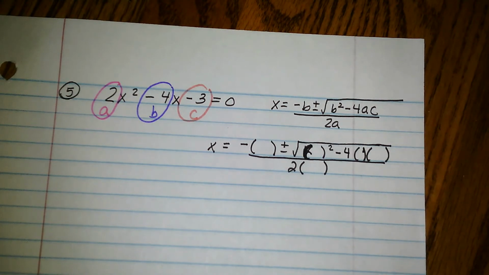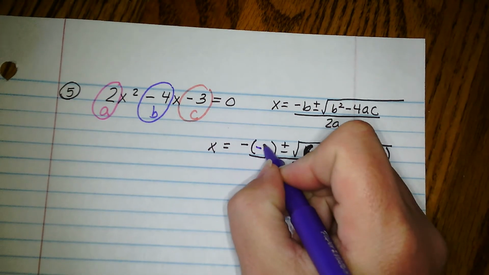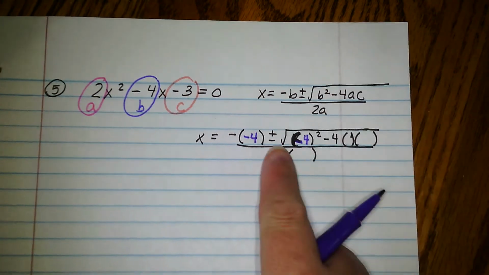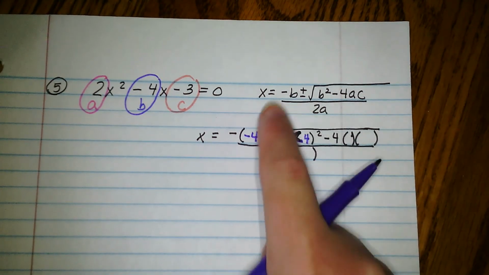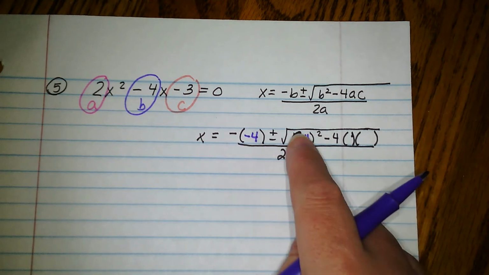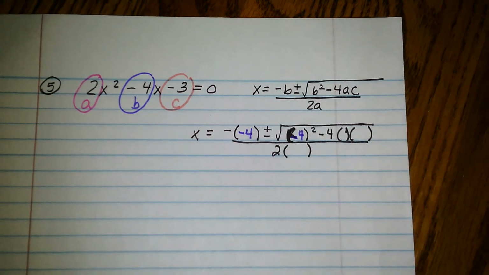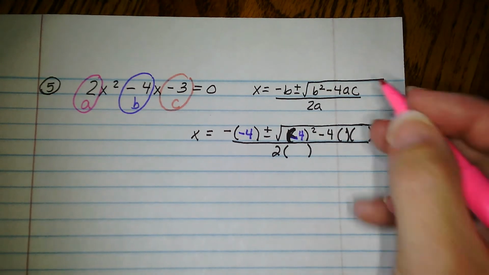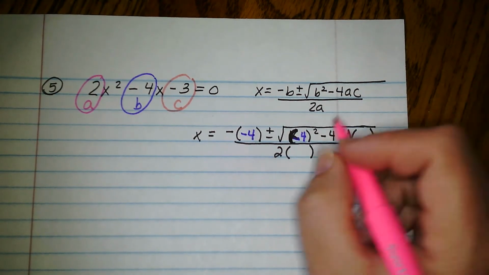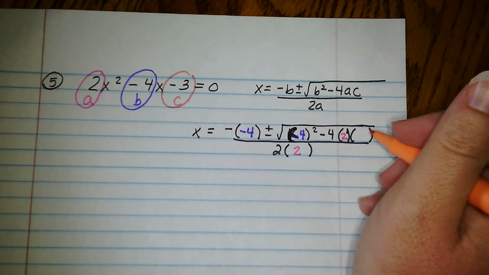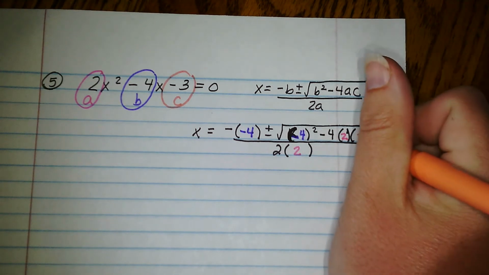So first is b, and b happens twice. So a negative 4 in this spot and a negative 4 in this spot. So this is going to say negative b. This says negative. This is b. This says b squared. This is b. There's squared. Now I have two a's, one on top, one on the bottom. So I need a 2 here. I need a 2 down here. And then c is our constant that goes at the end. And our constant is negative 3.